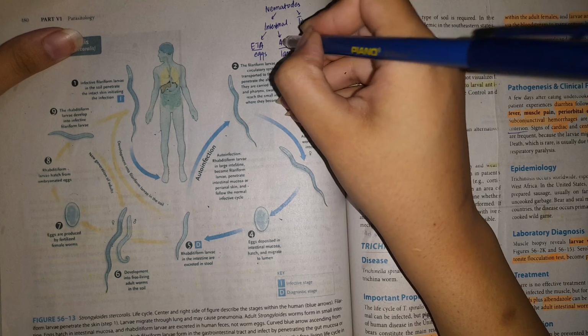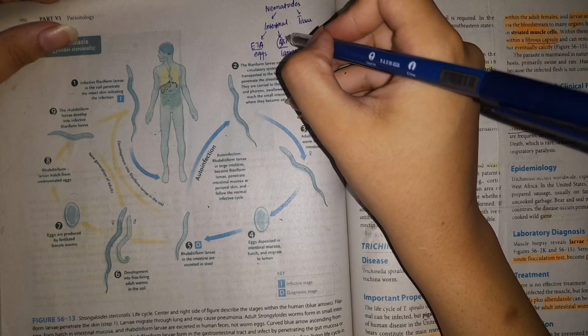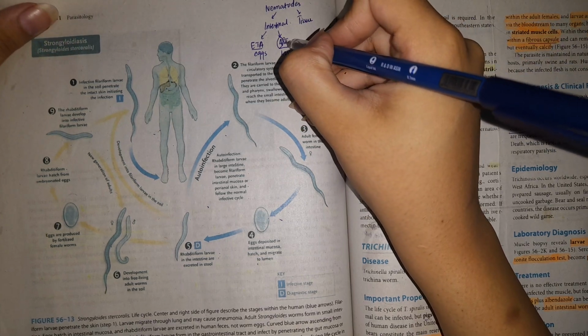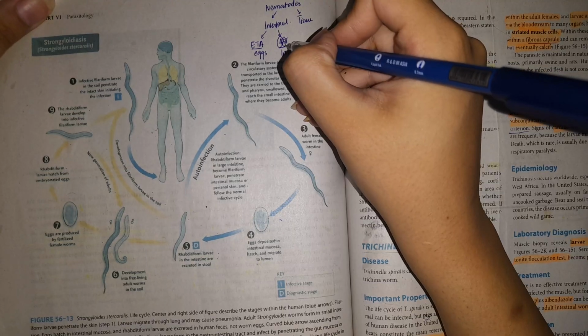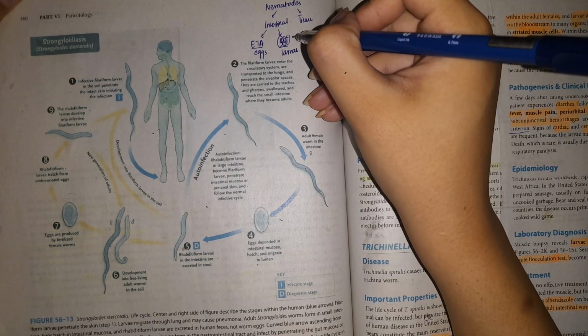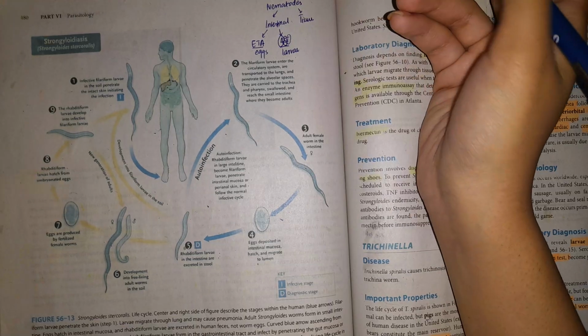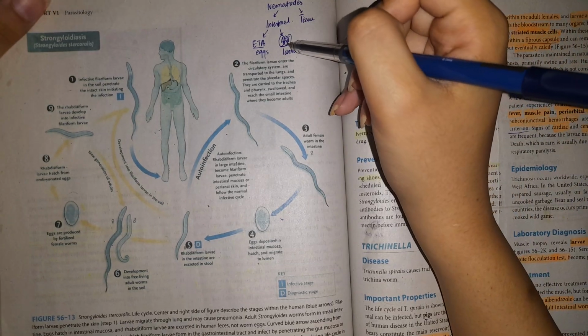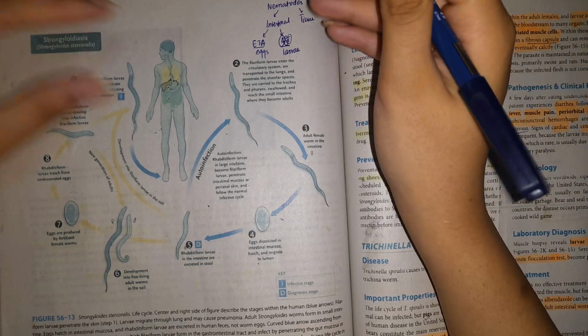From the AST mnemonic, we had Ancylostoma and Necator. Then the second one is Strongyloides. Now we are going to study Strongyloides. The next one is Trichinella, which we will study in another video. So now we are going to discuss Strongyloides.